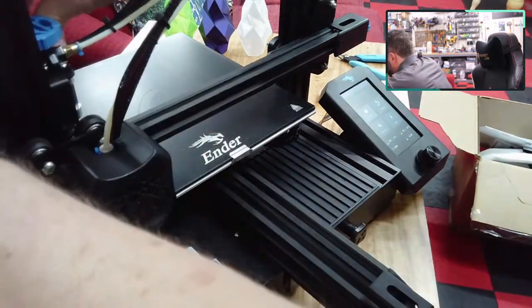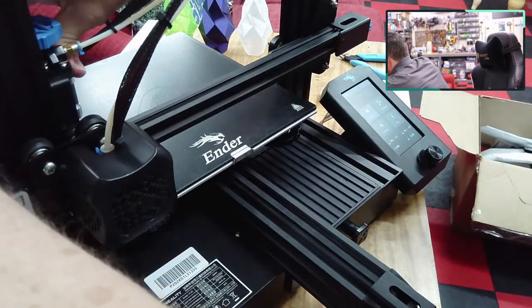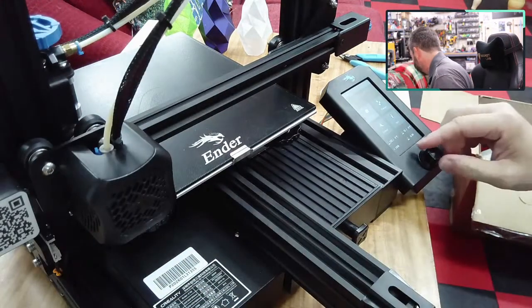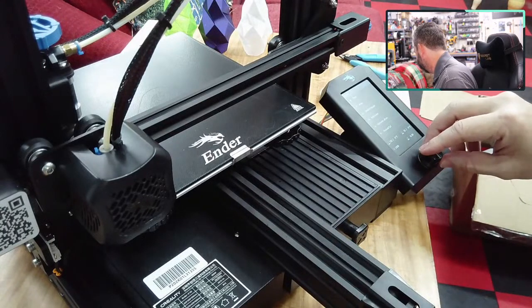And that's not working, so I'm going to... Oh, you know what? It might be cool. It is. It's cooling down. I need to preheat again.